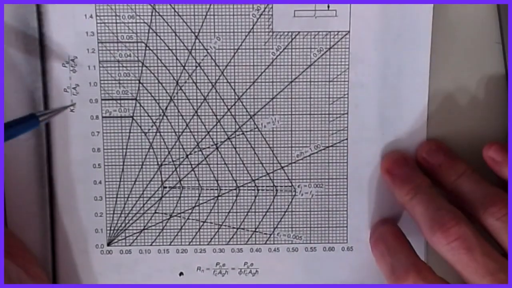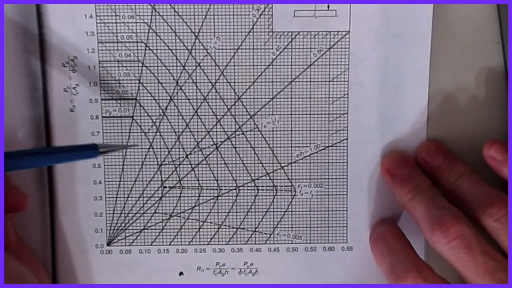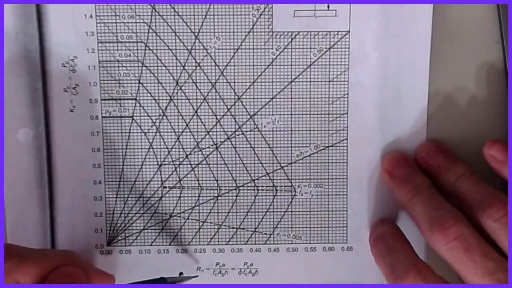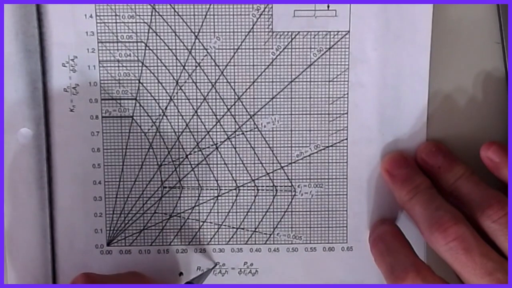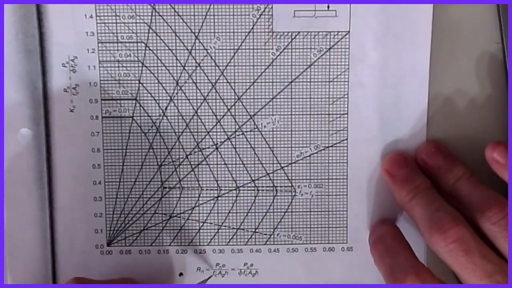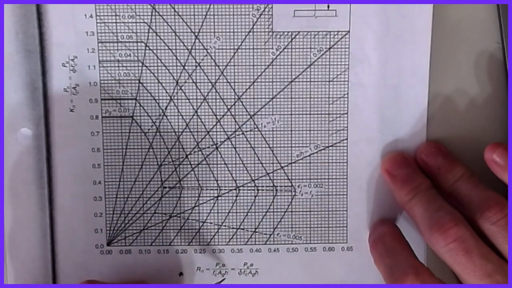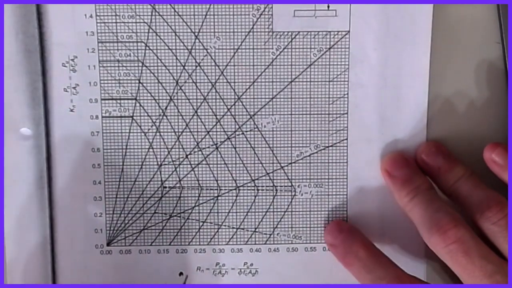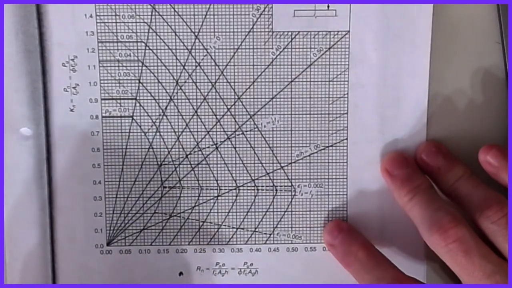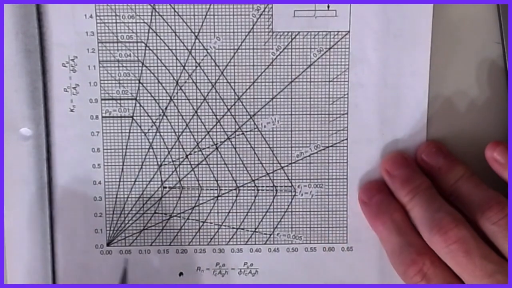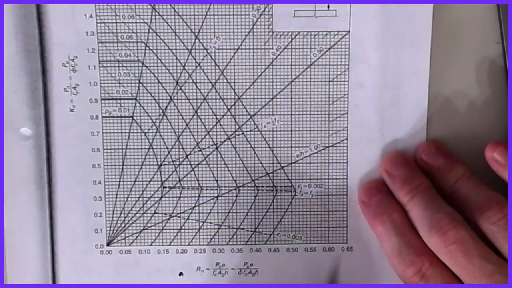So what happens is basically you're going to calculate 2 factors on this. The first one is Rn, which is the nominal moment, that Pn times e value, divided by f'c, divided by Ag, divided by h. You're going to calculate that value. These are what we call a normalized table, because you're dividing by the strength and by the cross-sectional dimension, and that's why all your values are kind of odd acting along here.